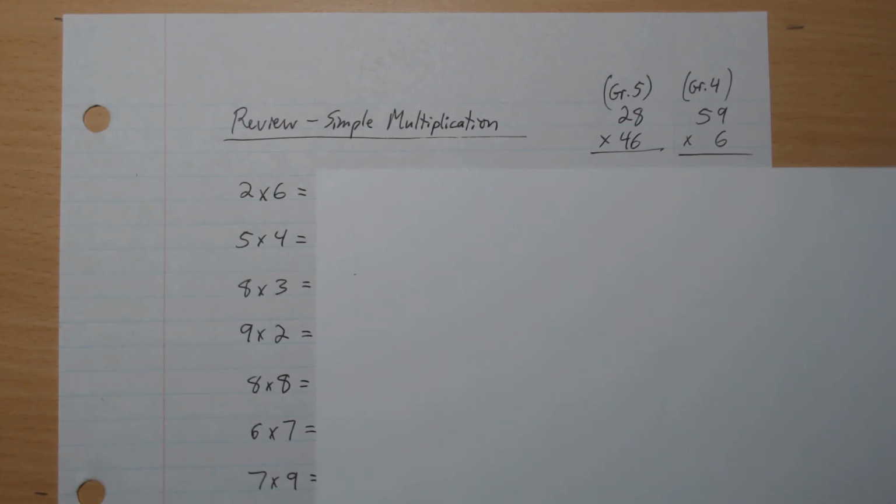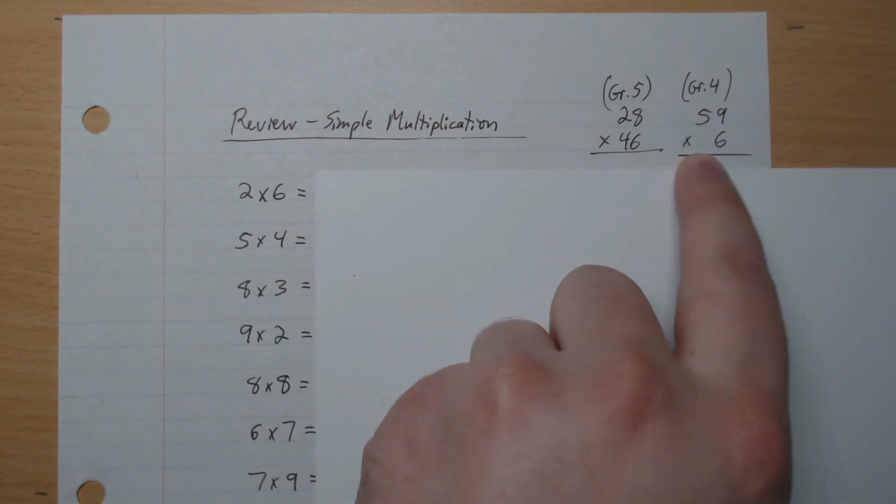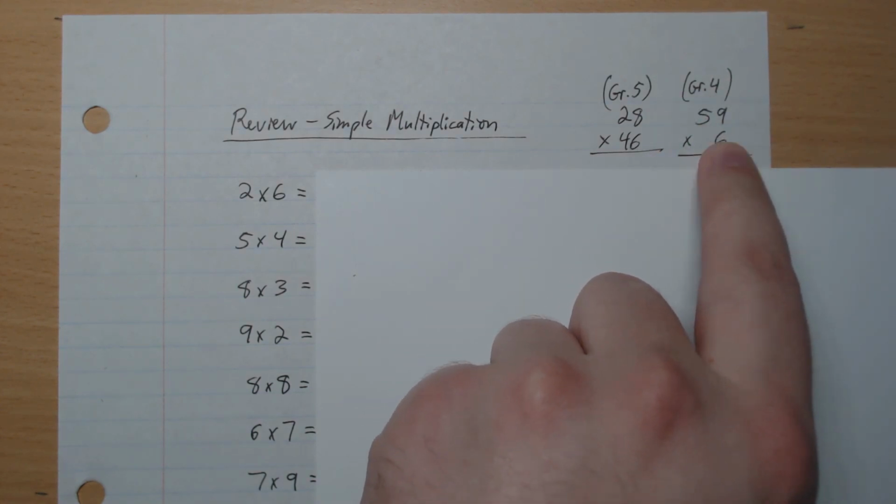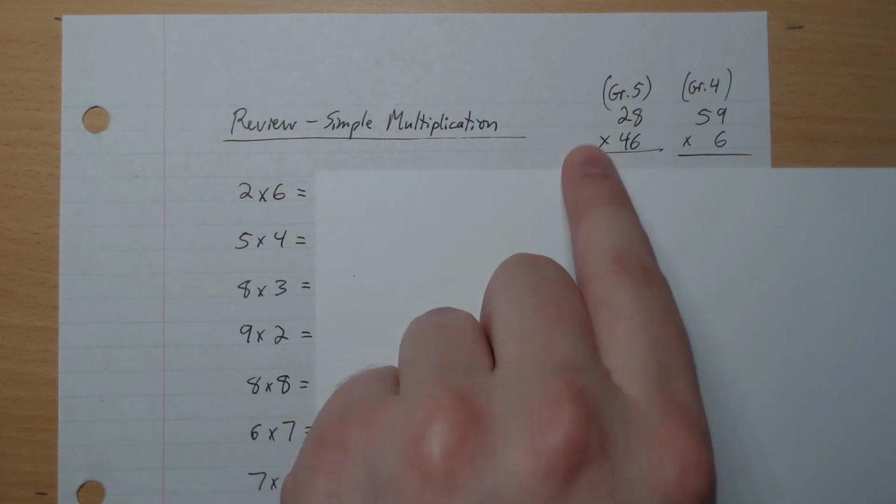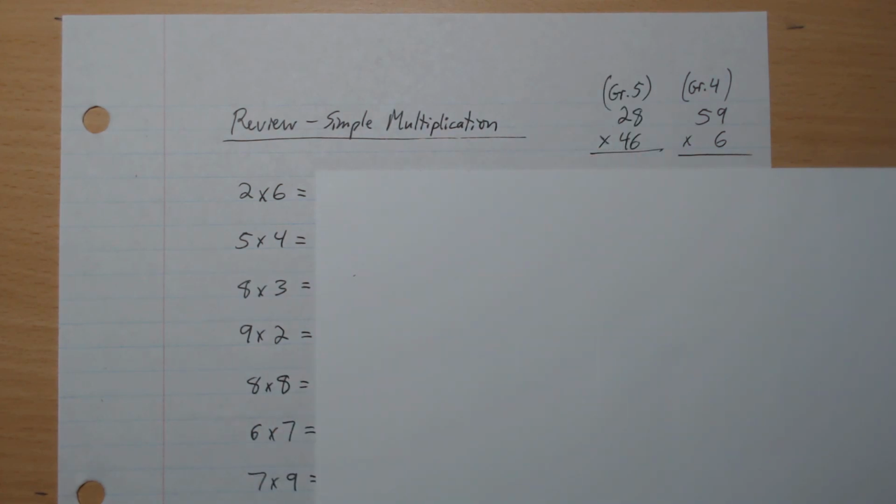Hey everyone, welcome back. Today we're going to do a review of simple multiplication that you practiced in grade 3, no doubt. And this is something that we're going to use later in a future lesson where we're multiplying larger numbers. And for example, also in grade 5, even larger numbers again. So the practice that you do right now does pay off in the future.